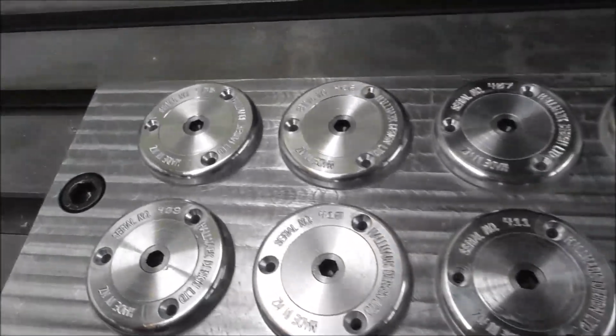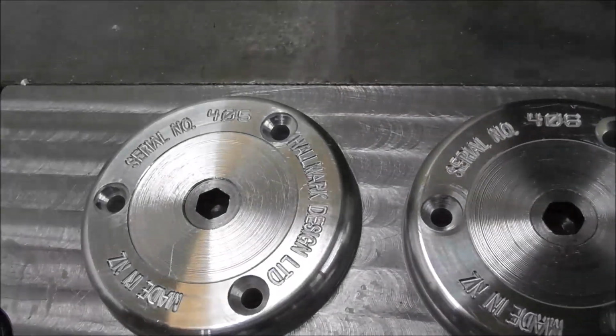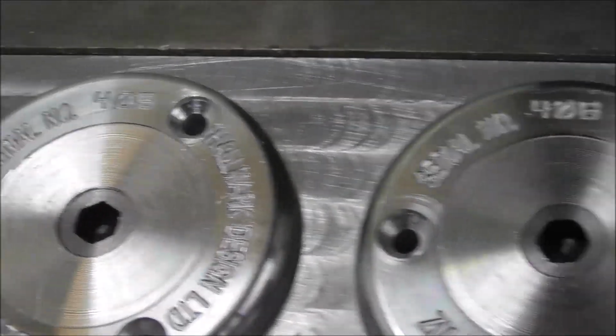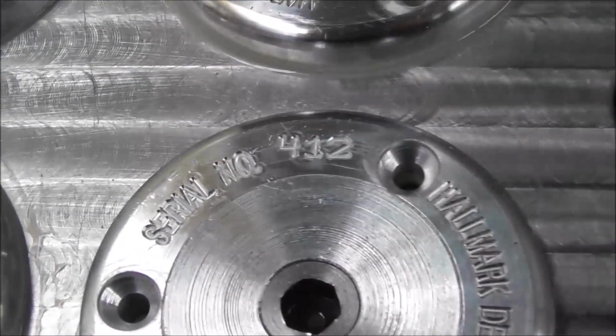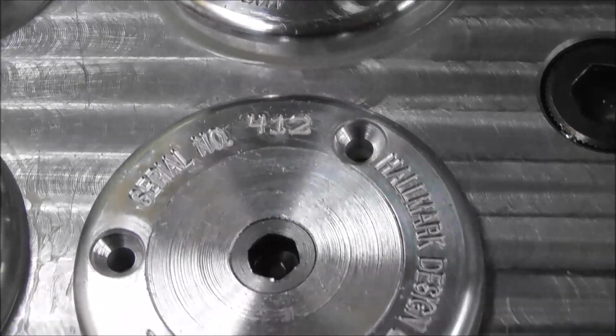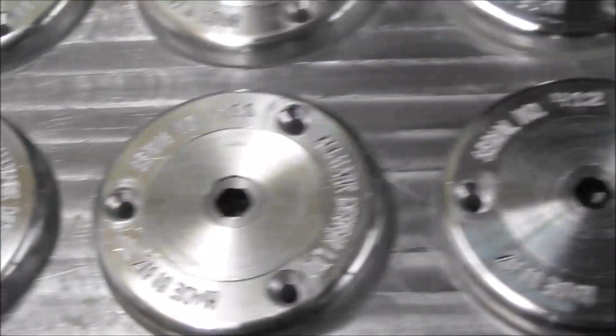Here we are, all done. Looks like it went well. So you can see the sequential serial numbers 405, 6, 7, 8 through to 412. And the fixtures work well, nothing looks like it's turned round, it's gripping well enough.